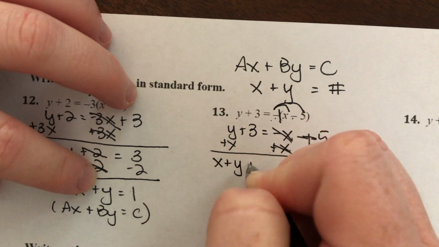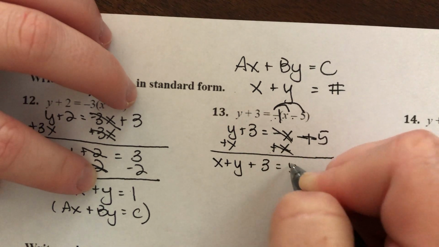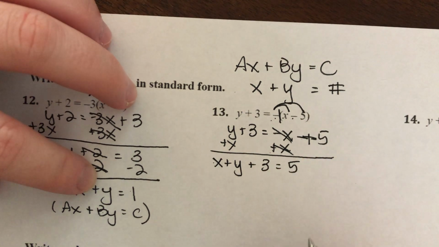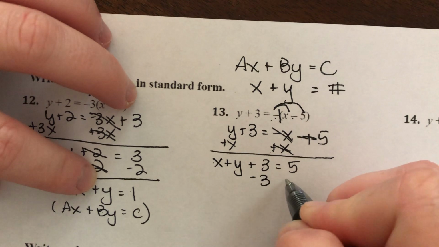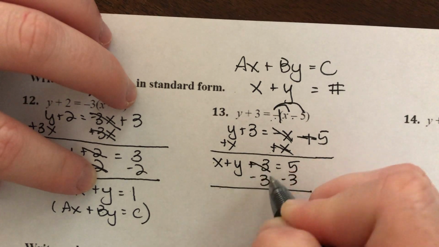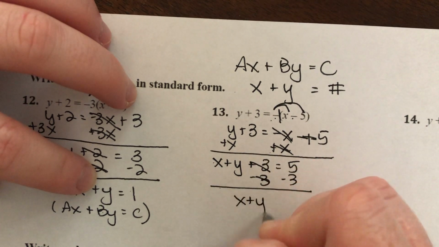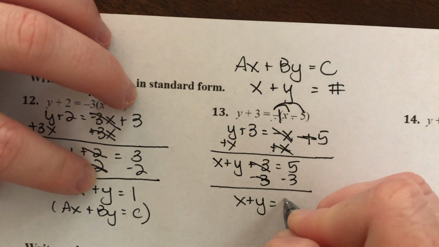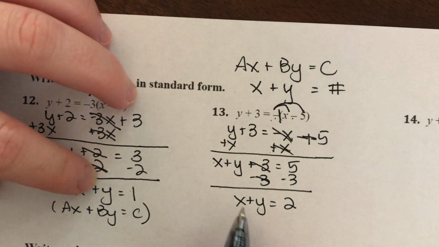X plus y plus 3 equals 5. And I have x and y on one side, so I want to get all other numbers on the other side of my equal sign. 5 minus 3 is 2. So here, a would be 1. The number in front of x is 1. B would be 1. And c would be positive 2.